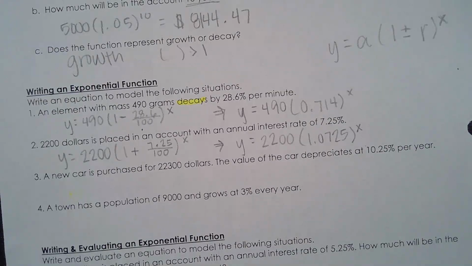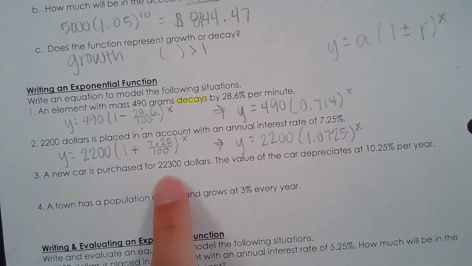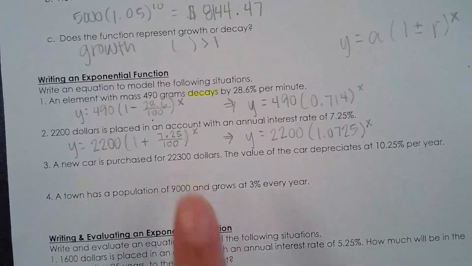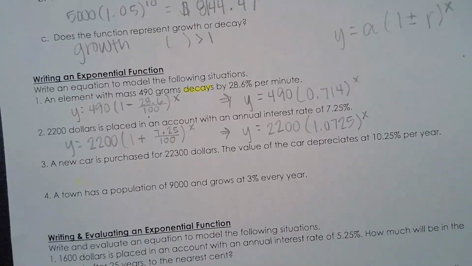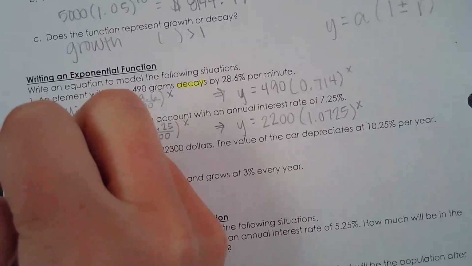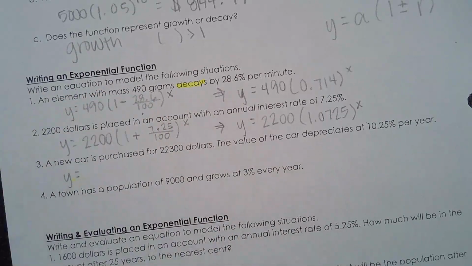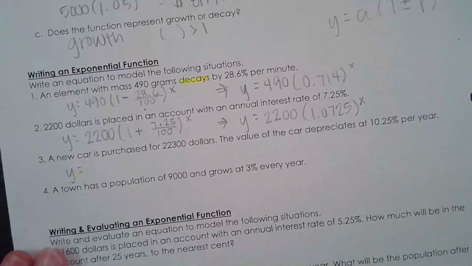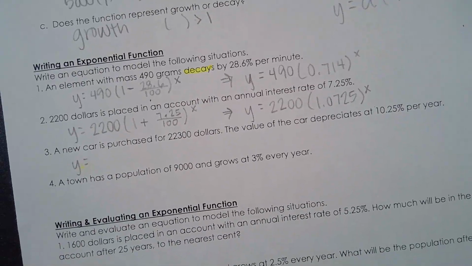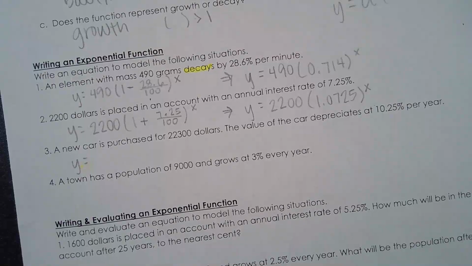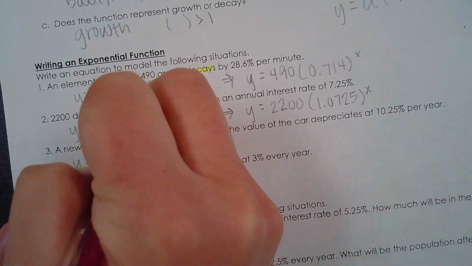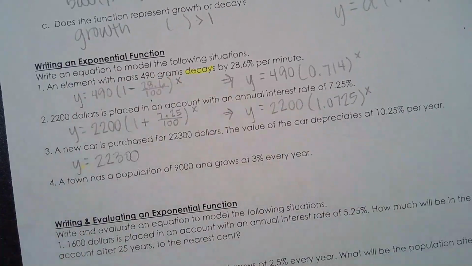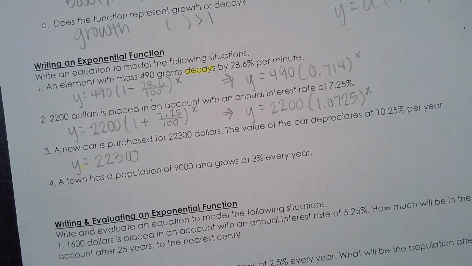Okay. Looking at the next one, a new car is purchased for $22,300. The value of the car depreciates at 10.5% per year. So let's start with our y equals, and then we'll put that a value, the starting amount. What's the starting amount this time? $22,300. I usually just say 22300.